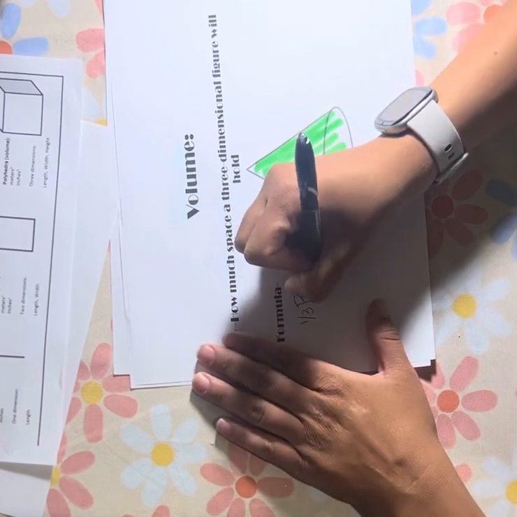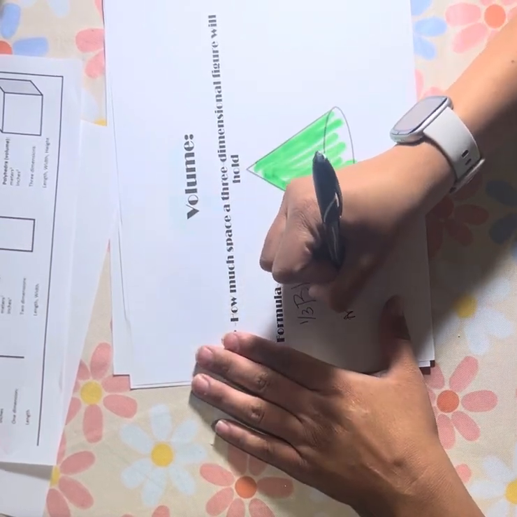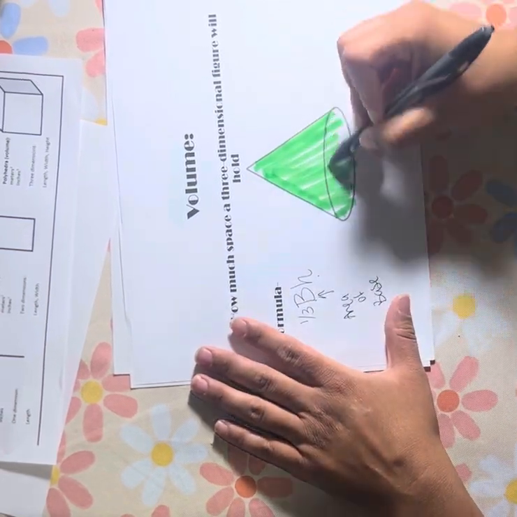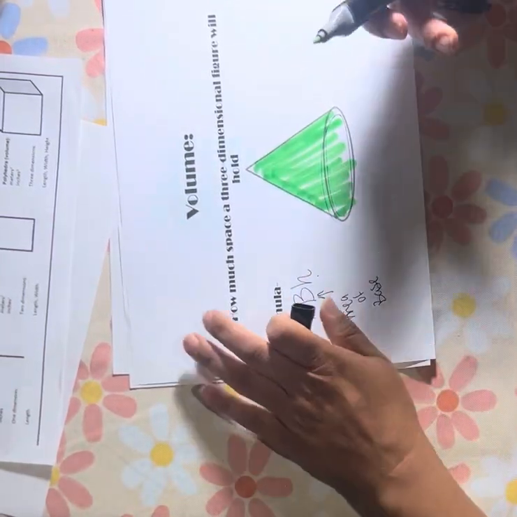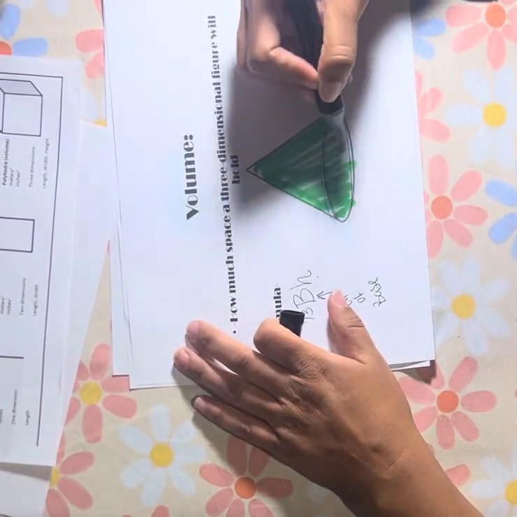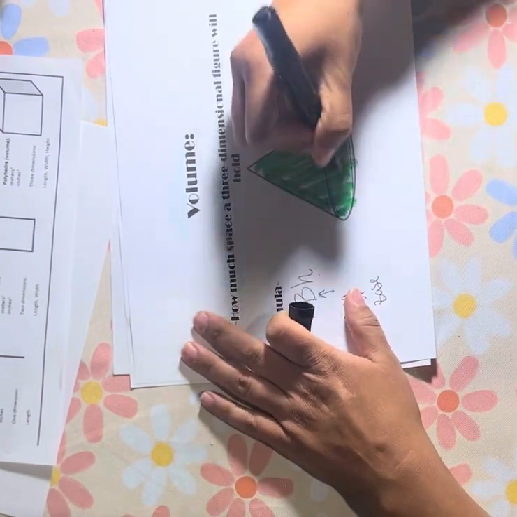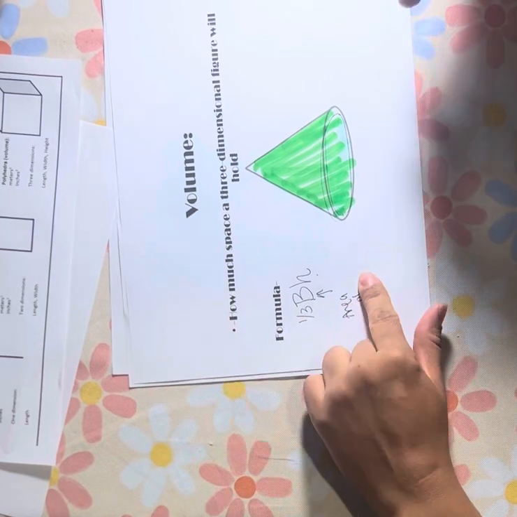So notice we have two new concepts here. The B is area of base. And we know that our base is this circle, right? We've stated that before. I'm sorry, the colors are kind of similar, but that's the base, and we have to find the area of that.